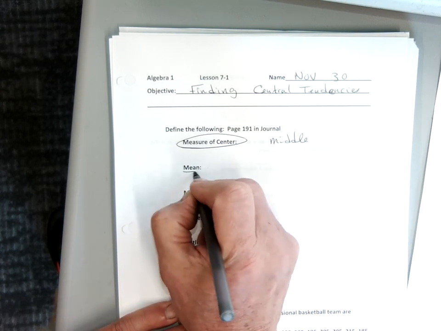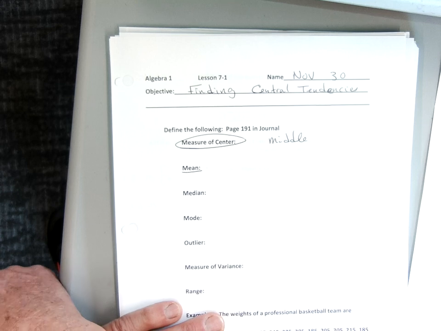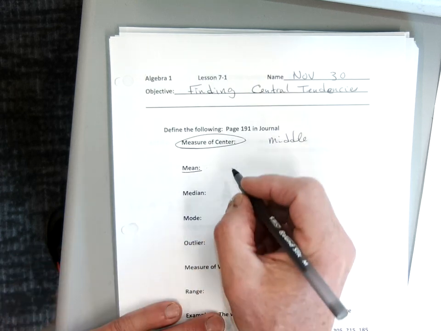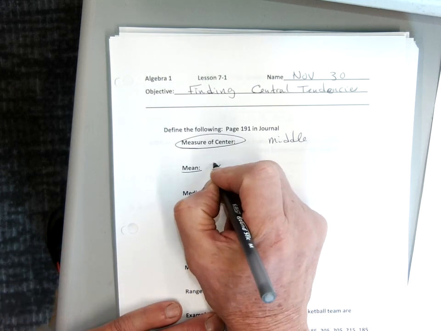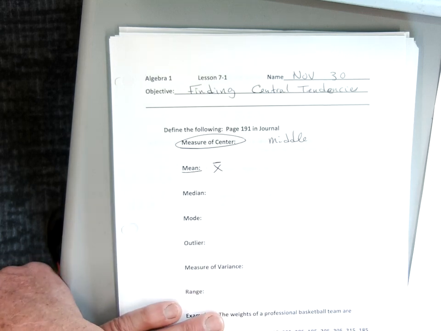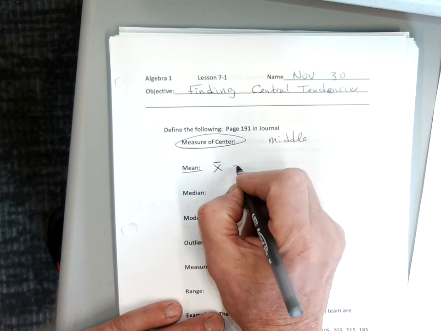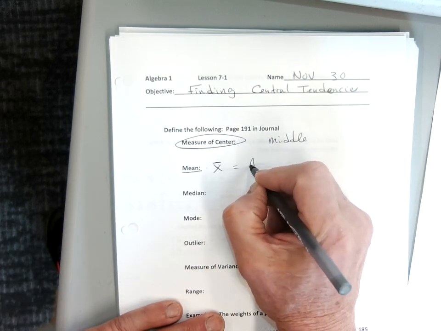The mean, we know what the mean is. There's a symbol for the mean. It looks like this. Kind of weird symbol, huh? That's the symbol for the mean. We know it's just the average.